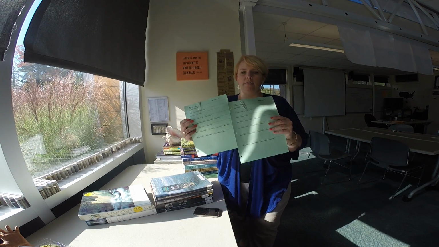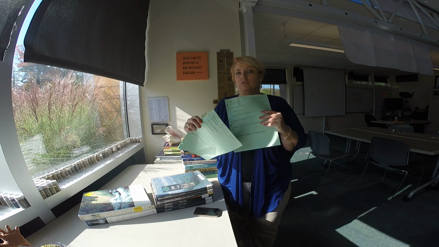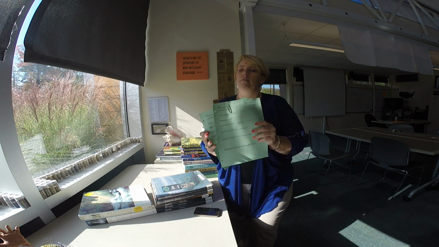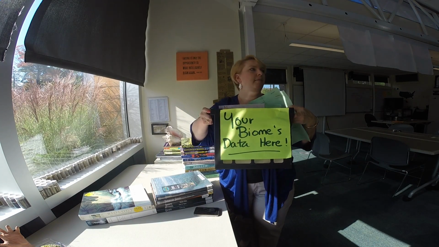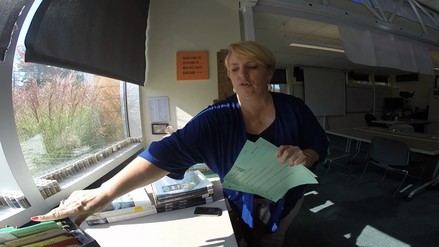First off, if you remember, I gave you a green sheet the other day. This is for you to take notes on. These are the kinds of information you need to know for your particular biome. If you've lost this, there are extra copies. It'll be in this container on the back counter if you need them. But you should pull this out as you do your work today.